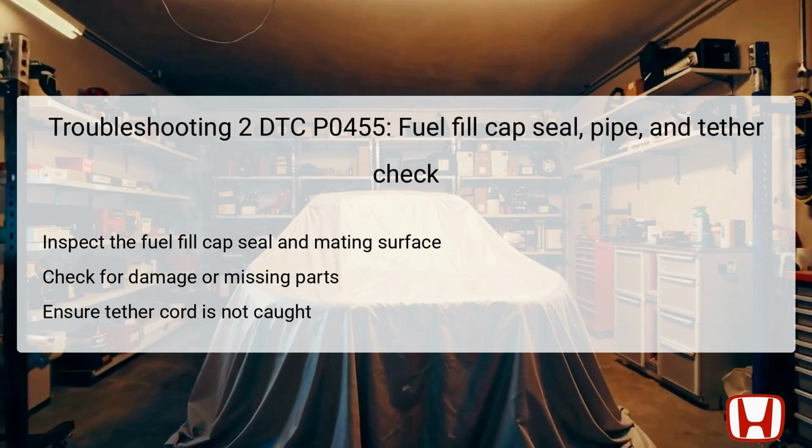The second step involves examining the fuel fill cap seal and the mating surface of the fuel fill pipe. The seal must be intact and free of damage to prevent vapor leaks. Damage or missing components may compromise the seal, allowing vapors to escape and triggering the DTC.